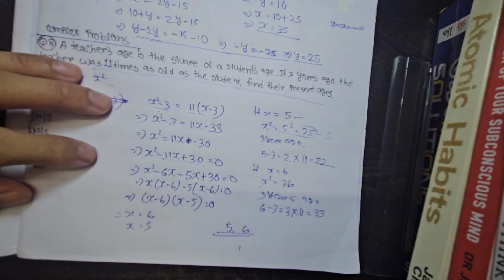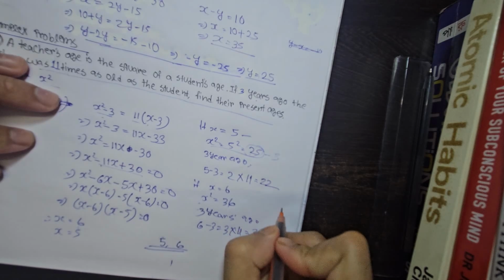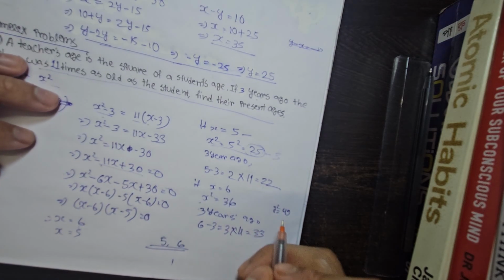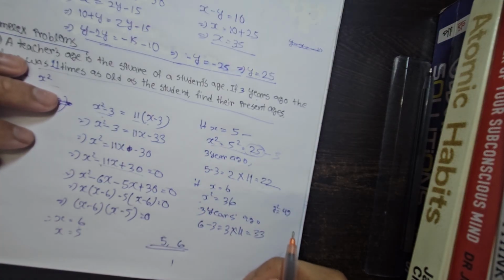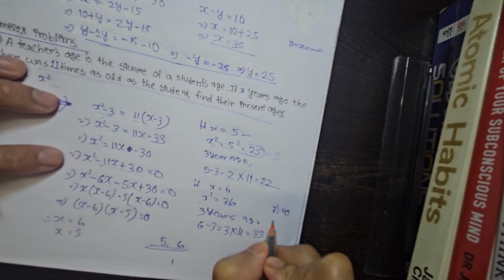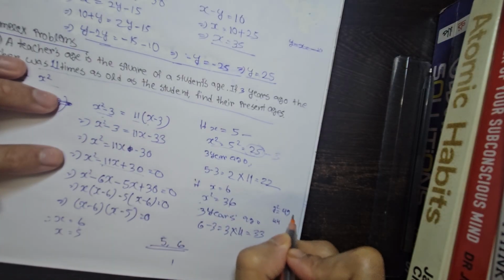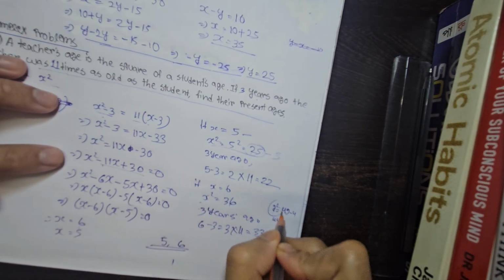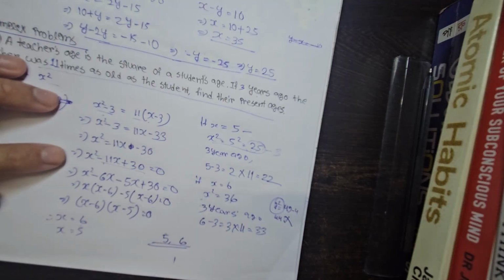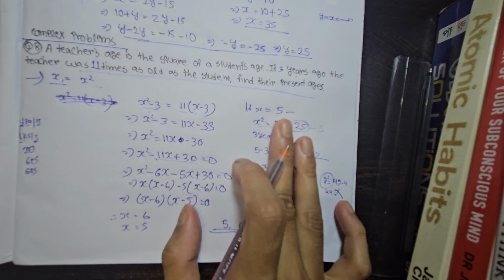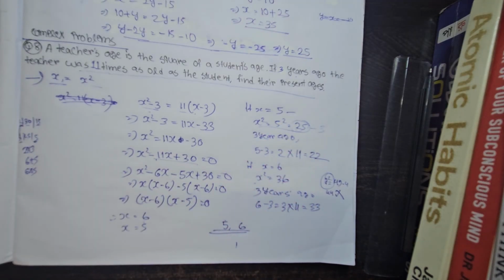If hypothetically x was 7, then 7 square equals 49, and 7 minus 3 is 4, and 4 times 11 is 44. But 49 minus 3 is 46, not 44, so it would not be possible. So if the value of x had been 7, it would not work. Got it? So that is one complex problem that we did. In the next video, we'll do 5 more complex and tricky problems. Thank you.